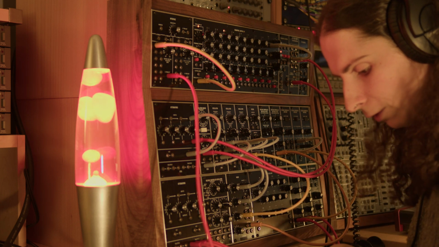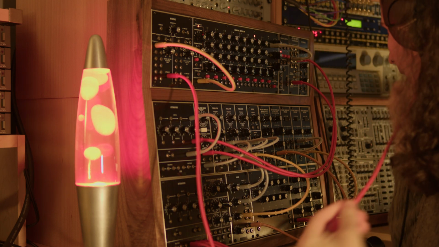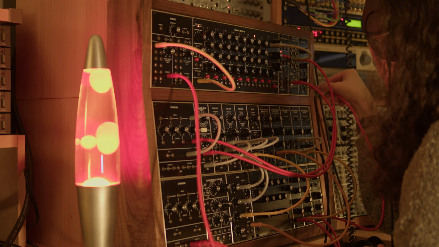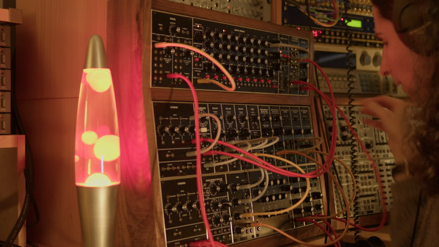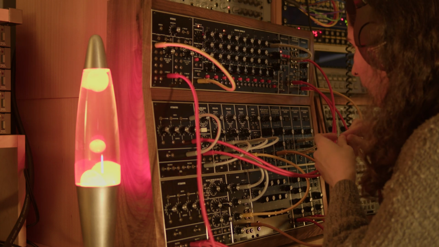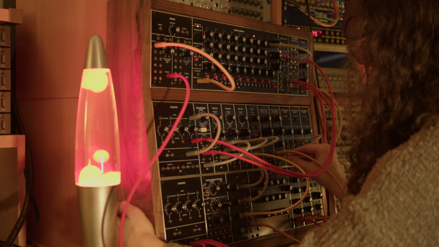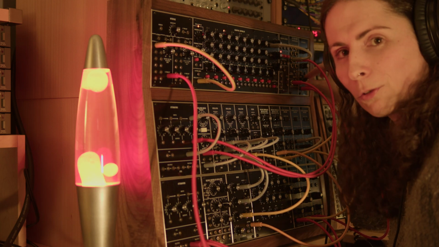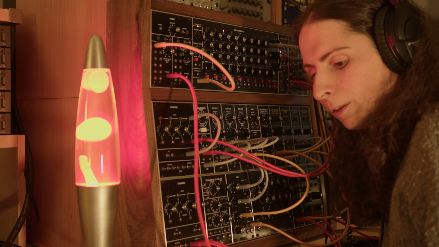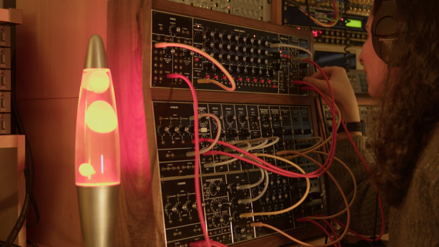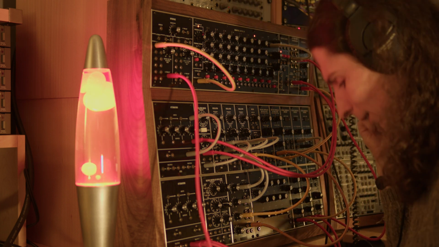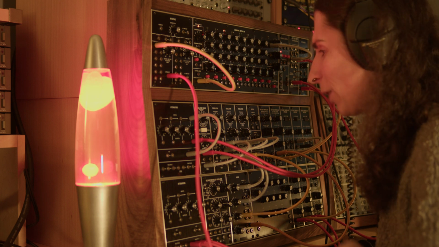So with a long enough patch cable, I'm going to route that to another attenuator. It's a bit closer to what we want, and then route that attenuator finally into the filter, so we can affect it not at all with the second envelope generator, or quite a bit, or just a little bit. Okay, so that's a nice patch built up.